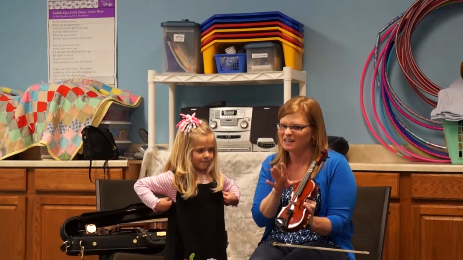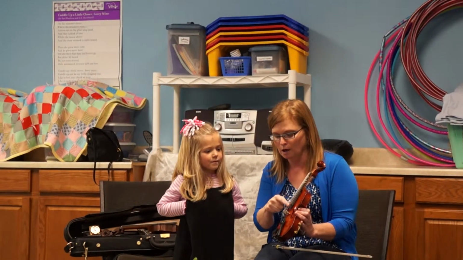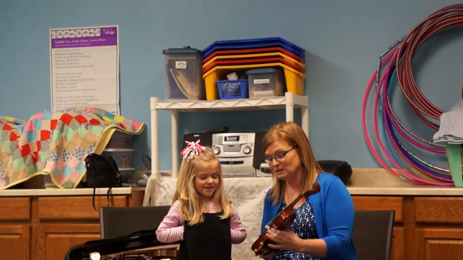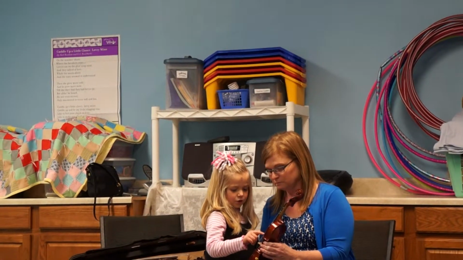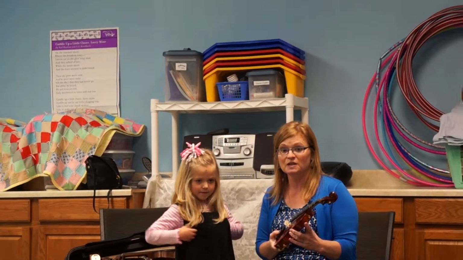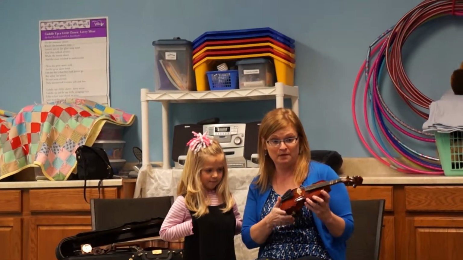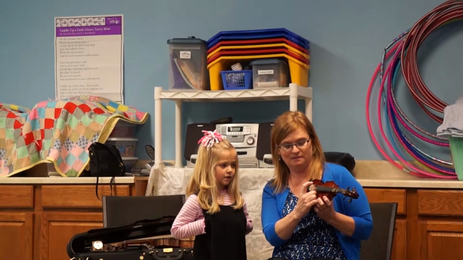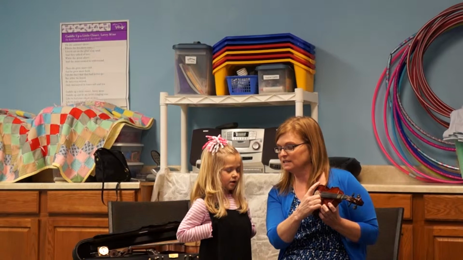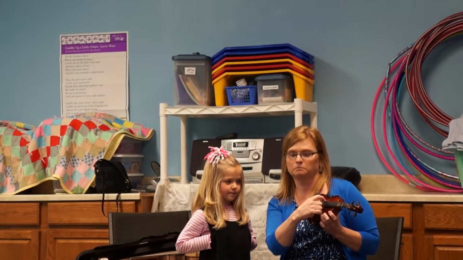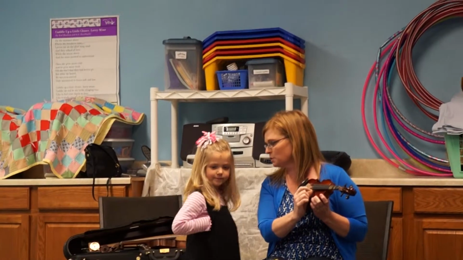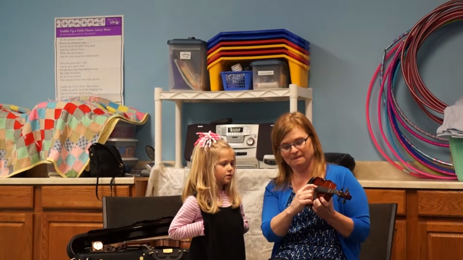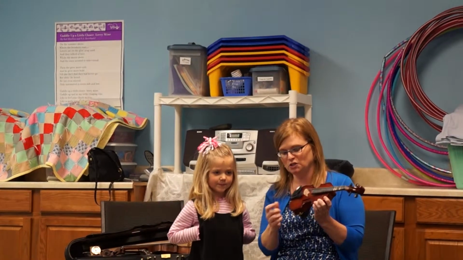Now this is one of the exciting parts of the violin. What are these long things right here called? Strings. How many strings do we have, Jordan? 1, 2, 3, 4. Four strings, and they each have their own name. So let's see if Jordan can tell you their names. E, A, D, G. Let's do that one more time. What's the really high one? E, A, D, G. Good job.